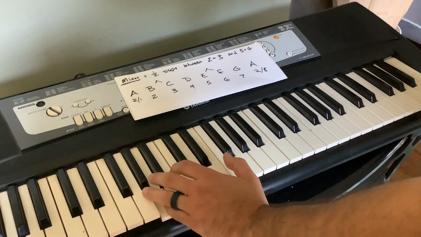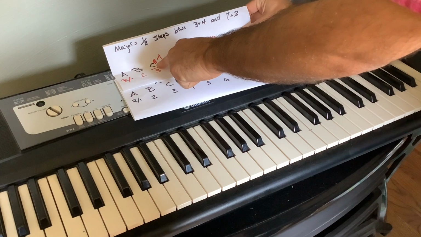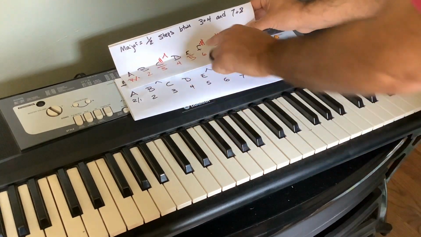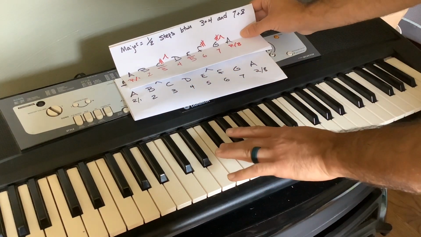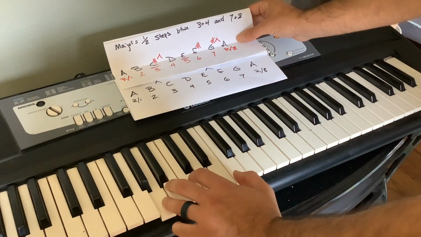Ooh, yeah. Here's the major scale. You'll see the difference here as we raise this to a C sharp. F is an F sharp. That was an F sharp the first time, and G sharp. So, but we have A.